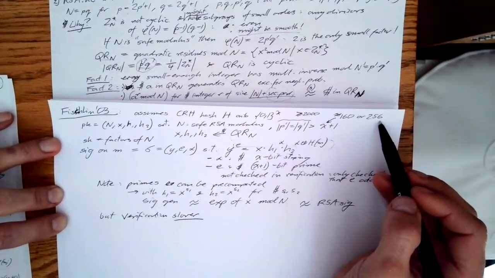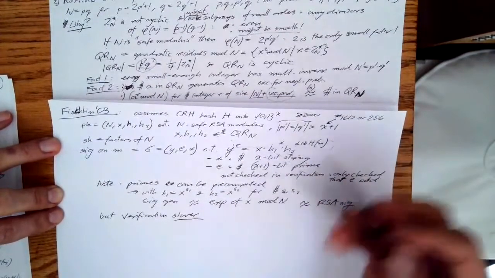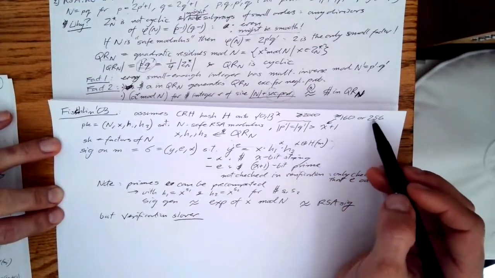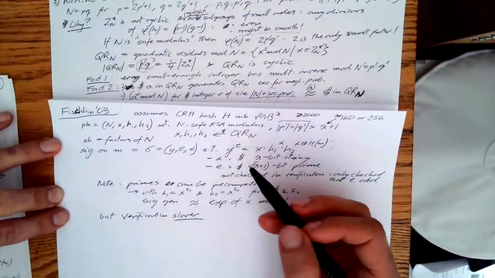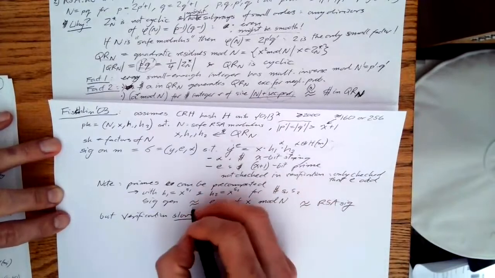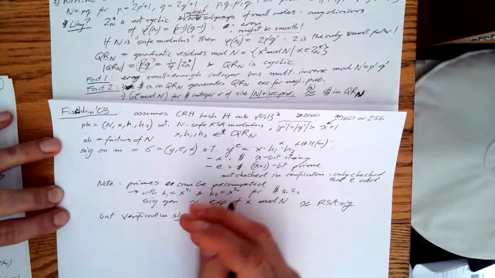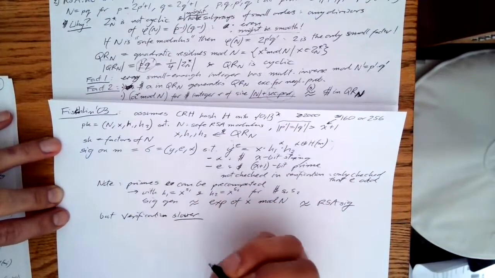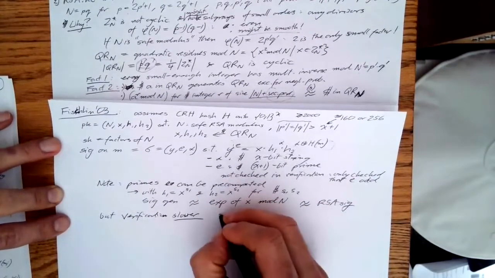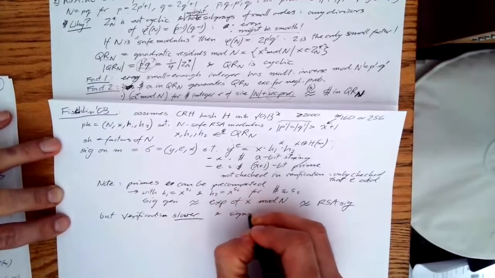That's many more multiplications than in the RSA case where E is 3 or 17 or just has 16 bits at most. And of course, the signature is longer.